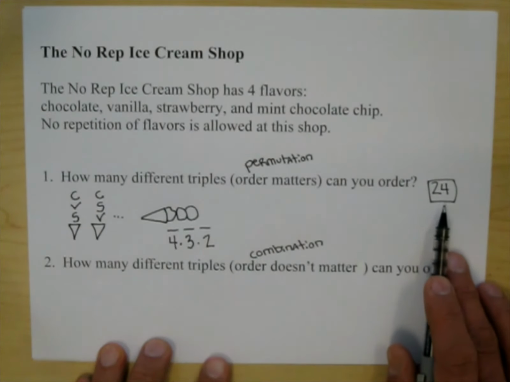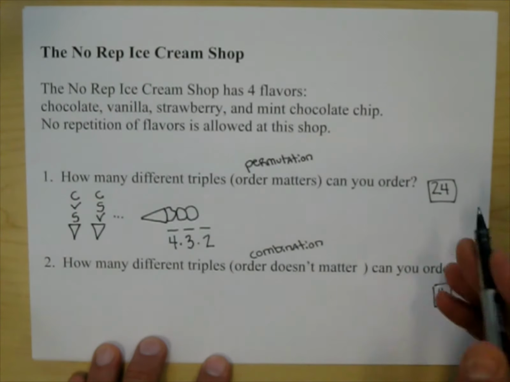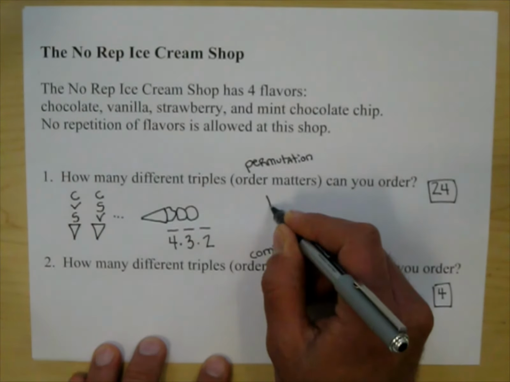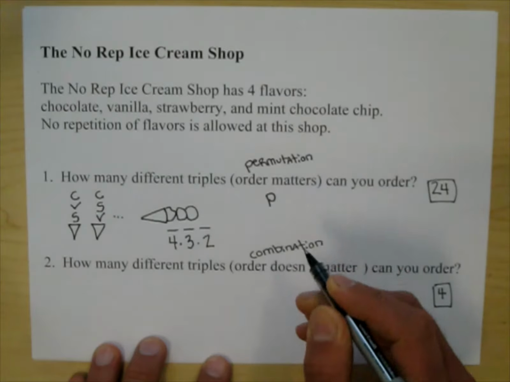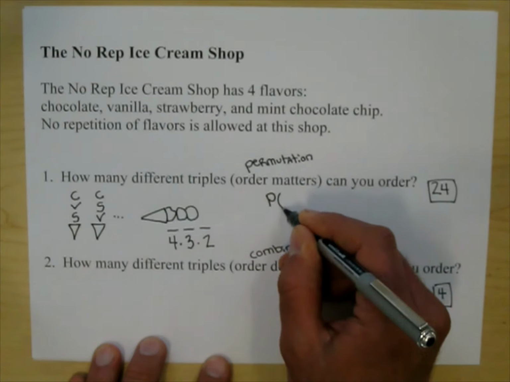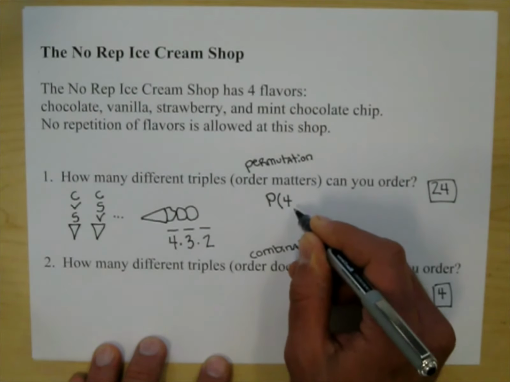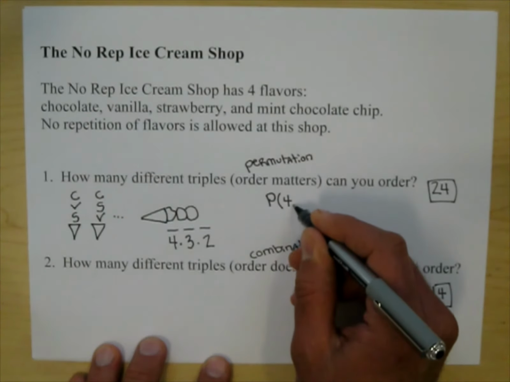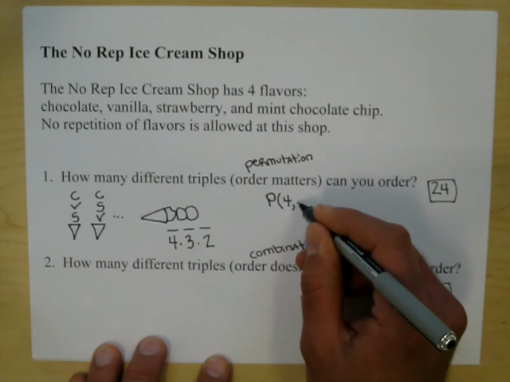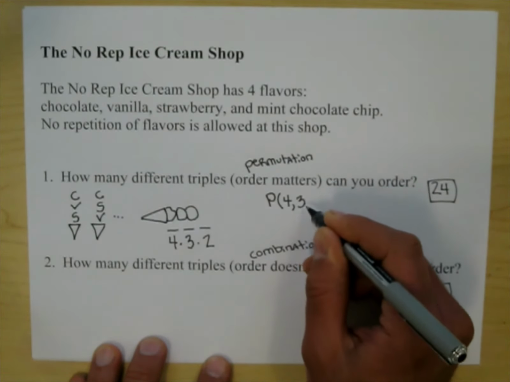First of all, let's introduce some more notation. We use the letter P for permutations. I had 4 flavors to select from, and I was selecting 3 flavors.